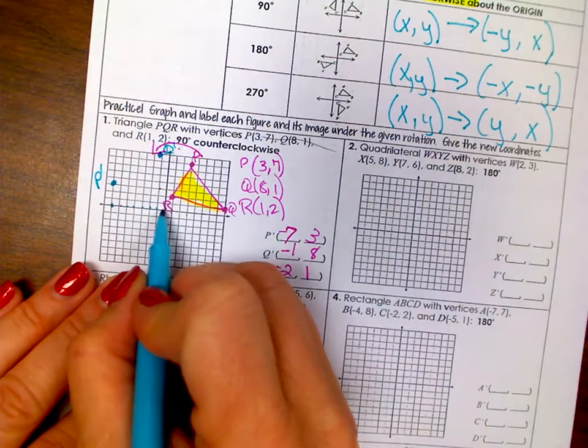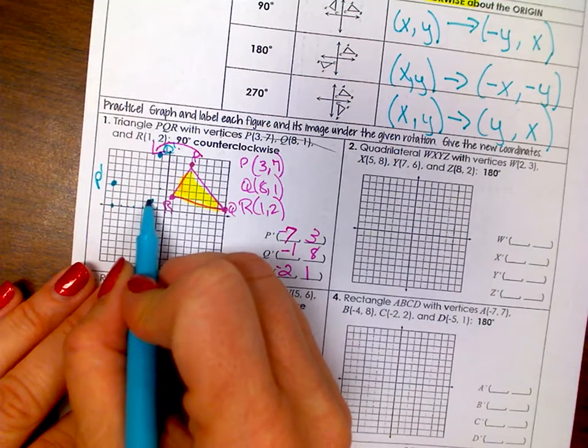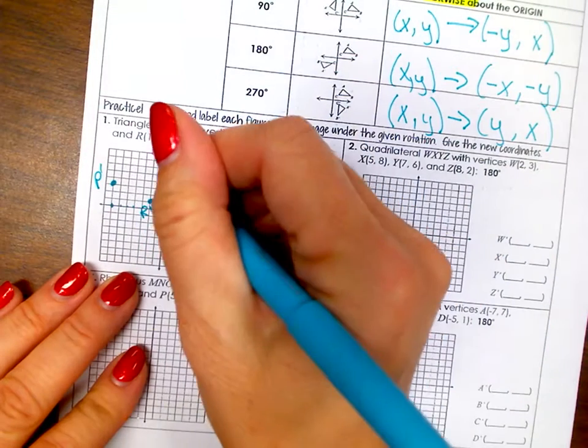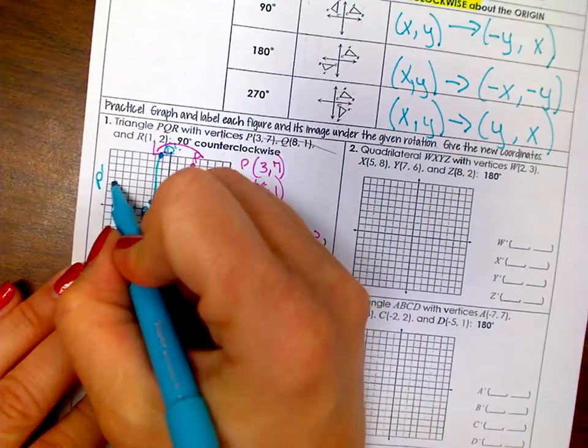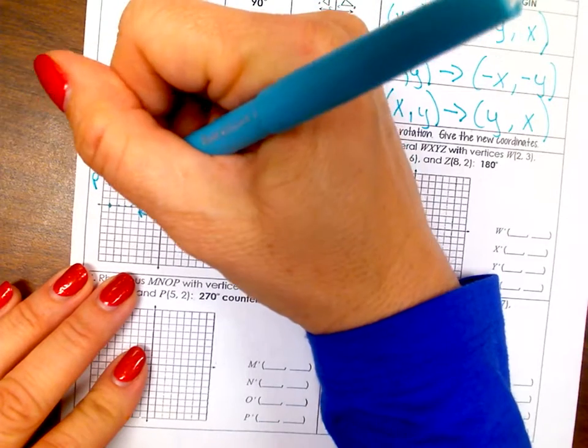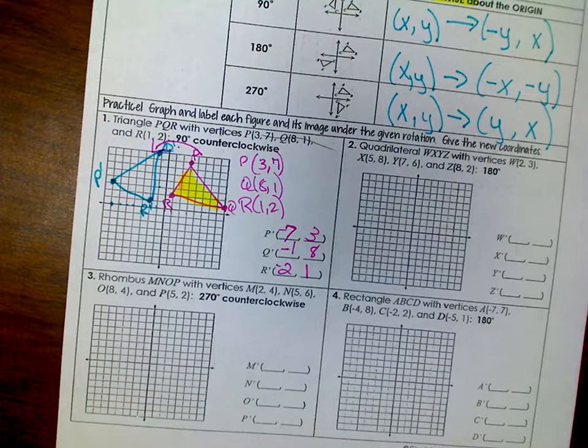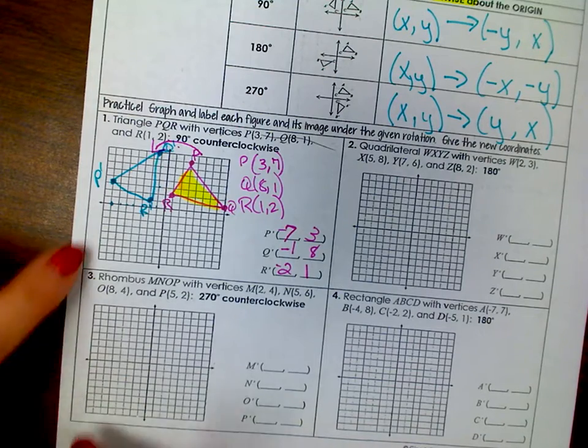R prime will be negative 2, up 1. That's R prime. So now this is a rotation. It's not a reflection. I see a lot of people trying to make them into reflections, and they're not reflections. We're just rotating it about the origin.